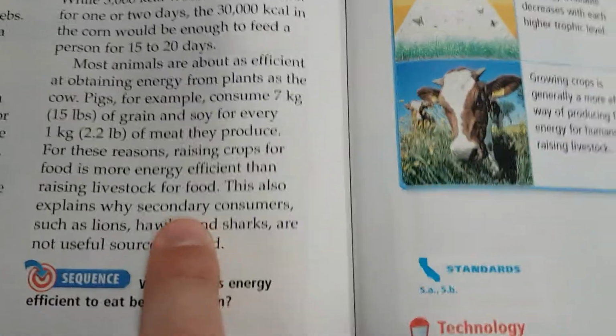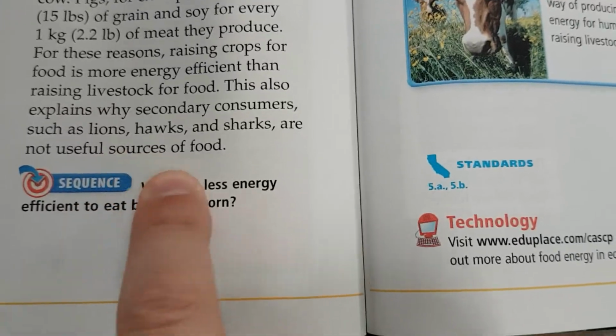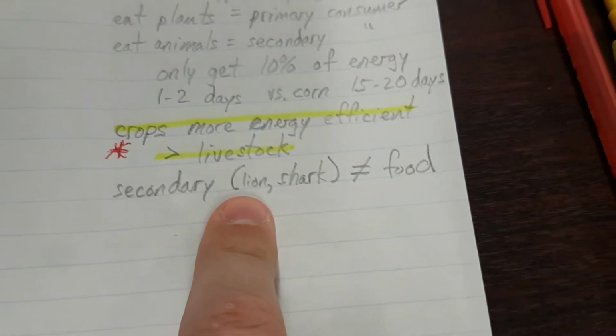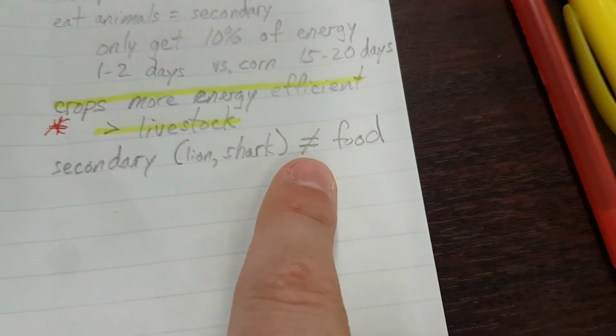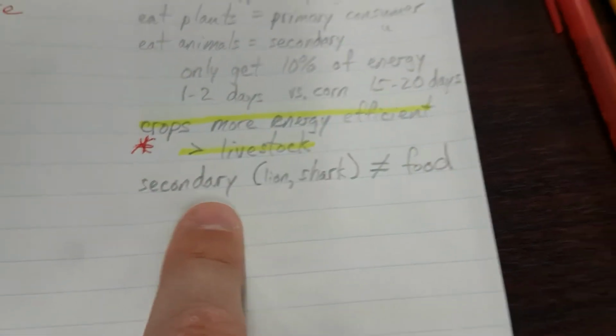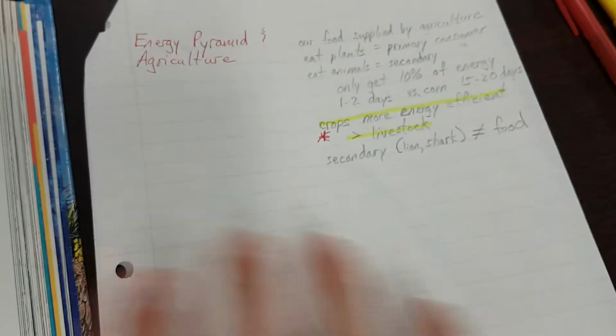This also explains why secondary consumers, such as lions, hawks, and sharks, are not useful sources of food. Secondary consumers (lion, shark) do not equal food. Secondary consumers, such as lions and sharks, are not a good source of food because by the time you get up there, it's a waste of energy.